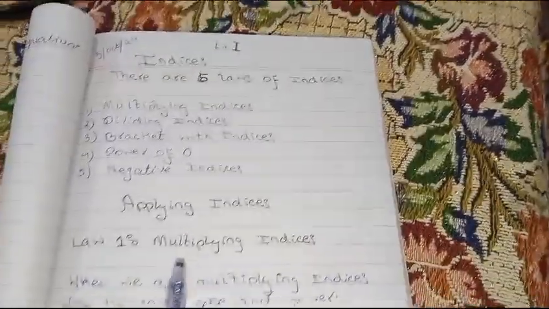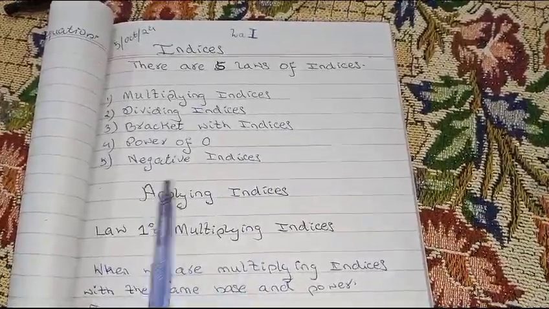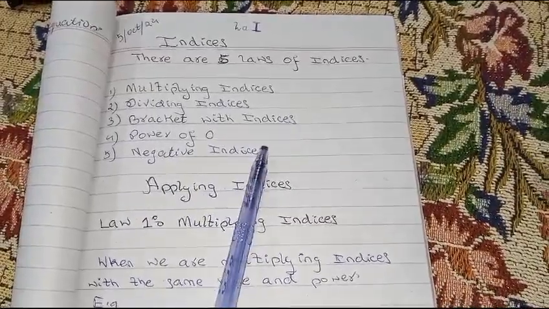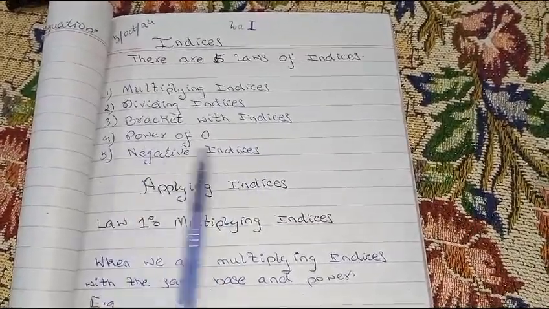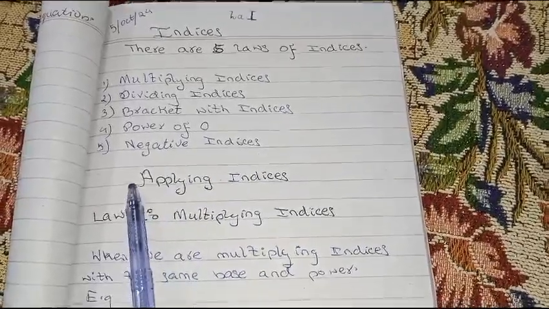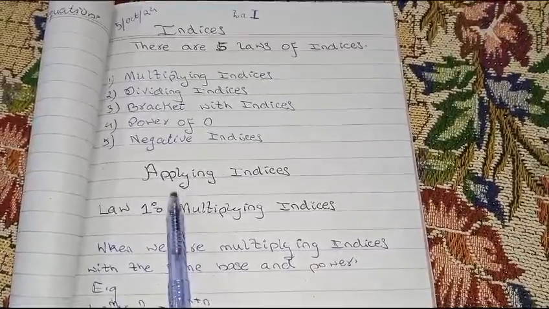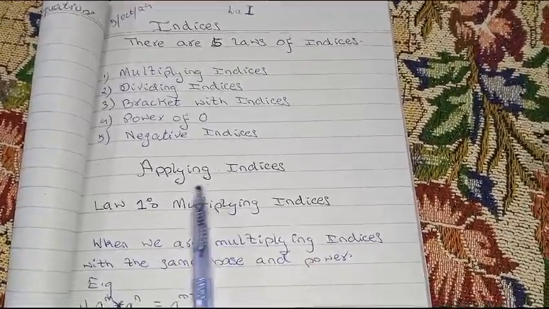So the first law is multiplying indices, the second law is dividing indices, the third law is brackets with indices, the fourth law is power of 0, and the last law is negative indices. In this class we will study how we apply indices in questions.